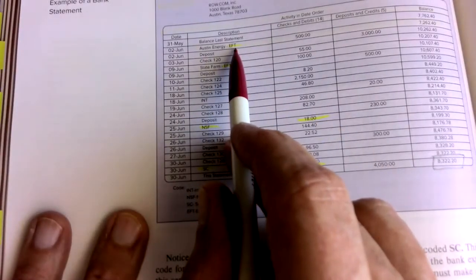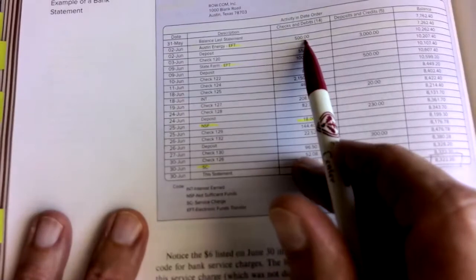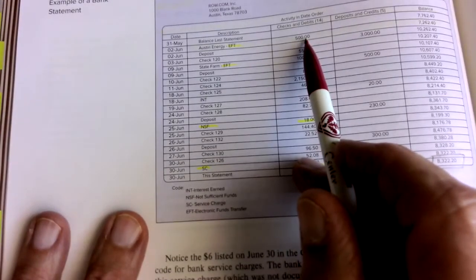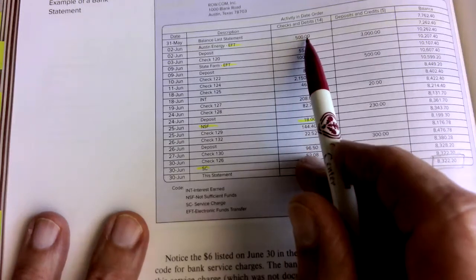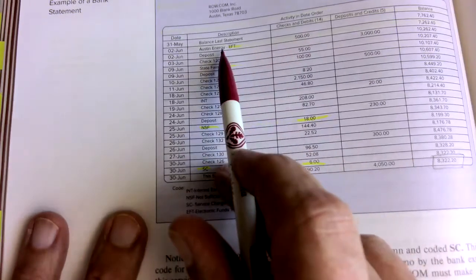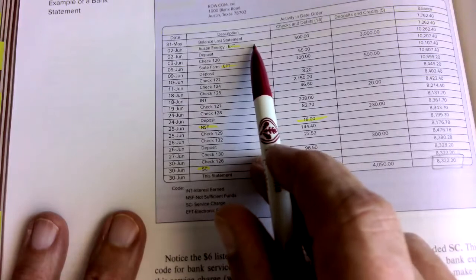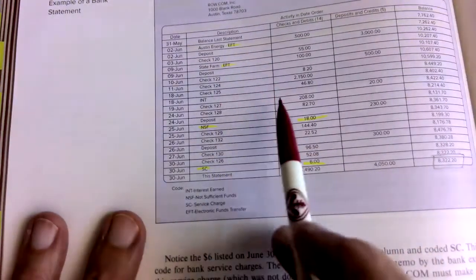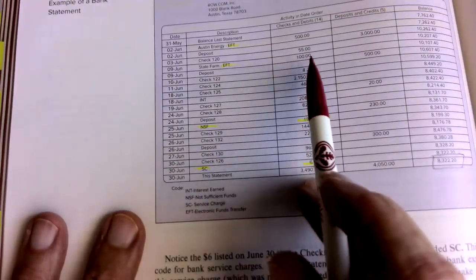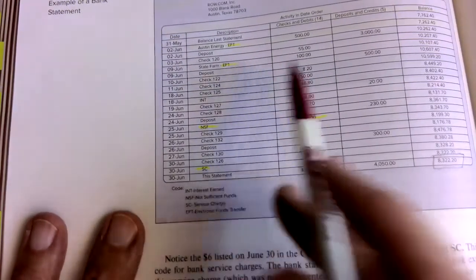electronic funds transfer, this little thing I highlighted, EFT. So instead of writing a check, as I'm sure you're aware, you can basically do it through your computer. Instead of physically writing a check and mailing it, you just go into your online banking and say, in this case, send $500 to Austin Energy. So it says EFT. Usually there's some sort of serial number after it, so you can trace that specific transaction. Here's another one. We owed $100 to State Farm, so another electronic funds transfer.